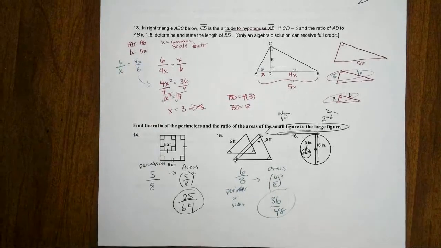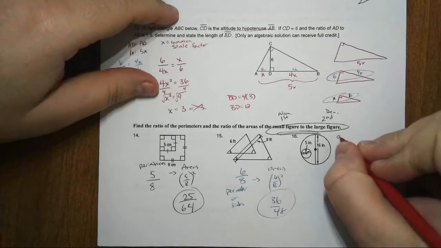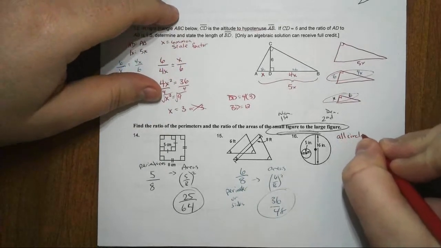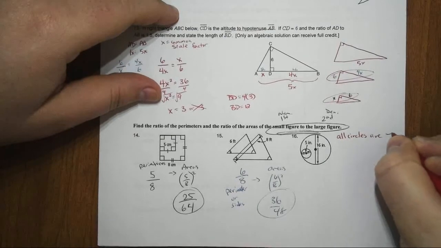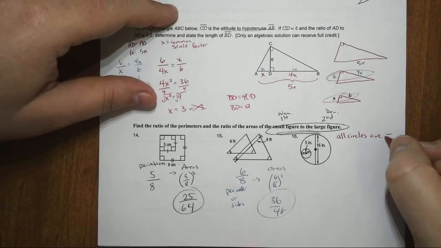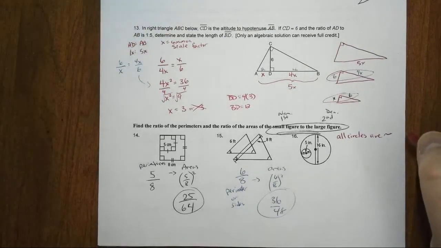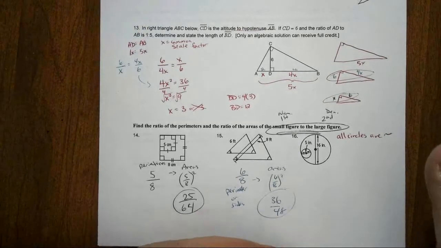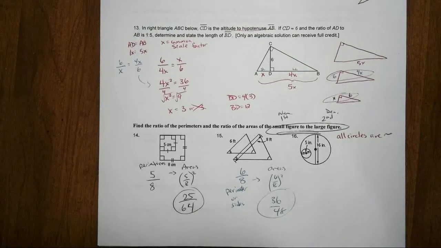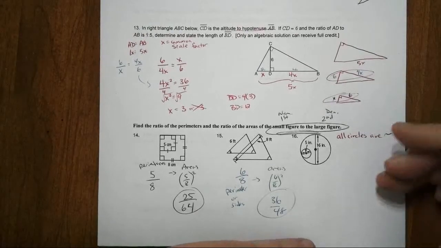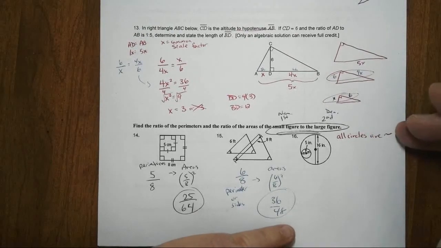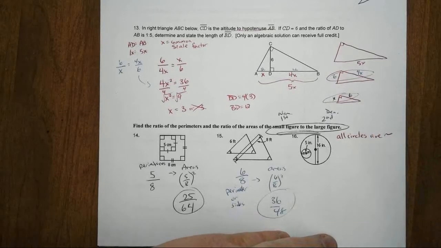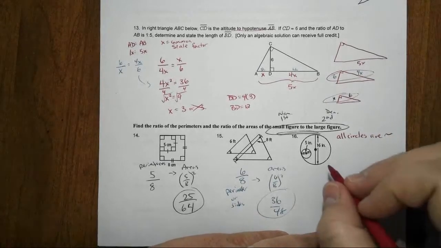And then the last one here is the two circles. And something to keep in mind, all circles are similar. And this is actually true for any regular shape, okay? The same exact shape, like two regular pentagons, two regular octagons. Those are also going to be similar because their angle measures are all going to be equal. And then the sides are all going to be in the same proportion. So those will always be similar to each other. And they'll be in the same ratio, right?